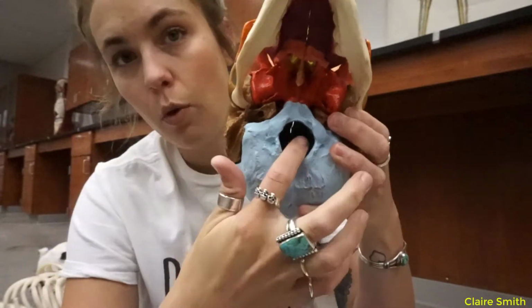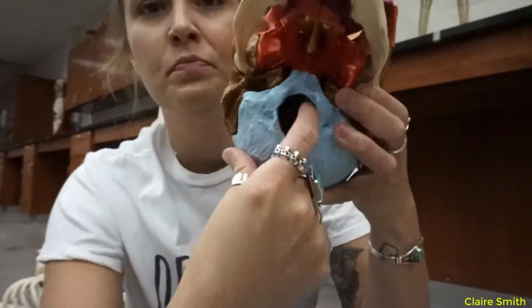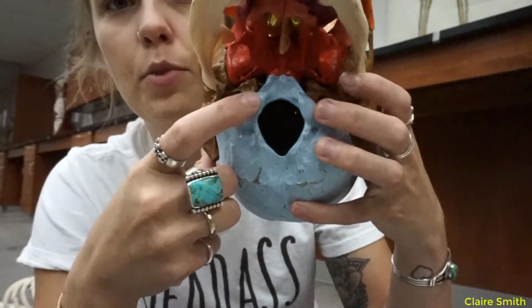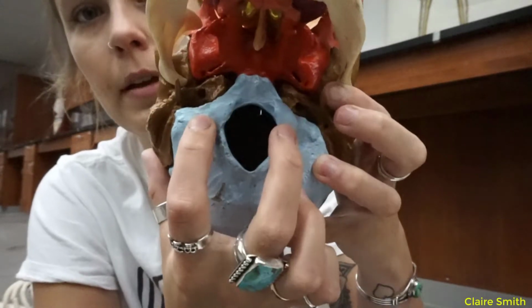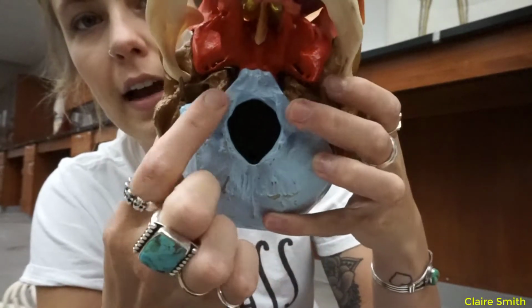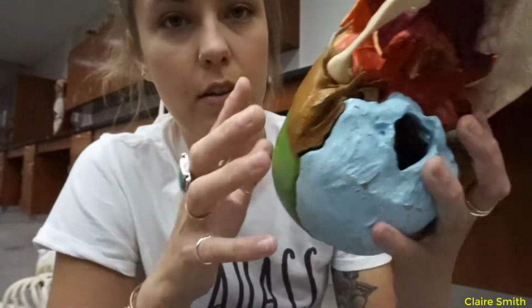That's where your brainstem and spinal cord leave your skull. On either side of the foramen magnum, you have these two soft spots. They're not actually soft, they're smooth. Those are your occipital condyles. Okay. And then jugular foramen, you're never going to be able to see.